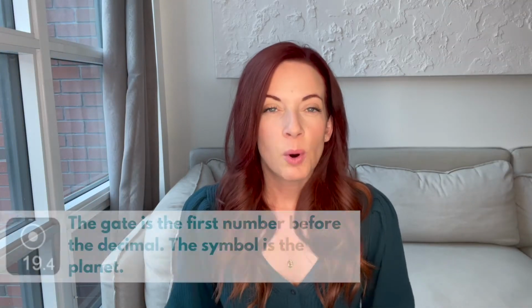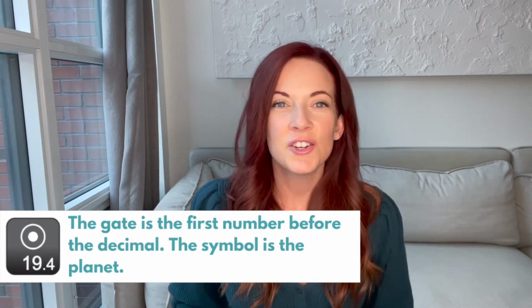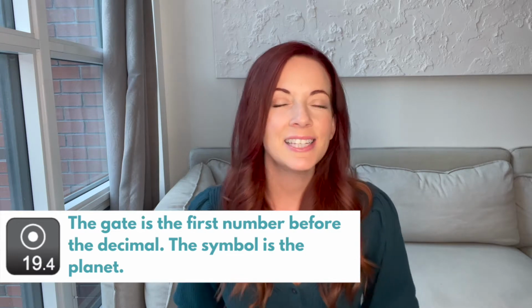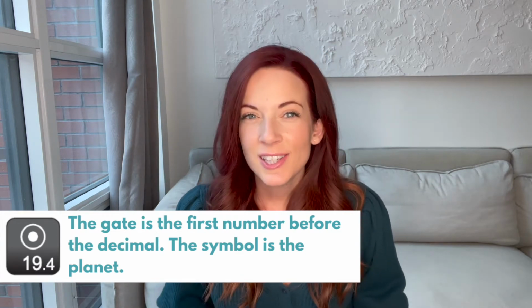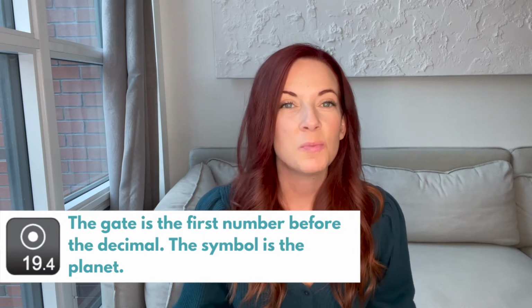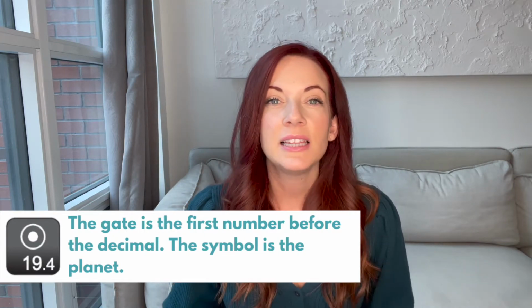The gates are important because they help us to understand our consistent personality traits and our characteristics. And the planets are important because they will help you understand how you're likely to express these gates and how they're likely to show up in your life. And the planets are the symbols that are in the column. So if you're familiar with astrology or the planetary symbols, you'll recognize them. And if you're not, I will have them included in the cheat sheet.